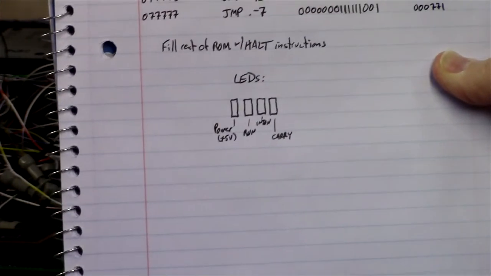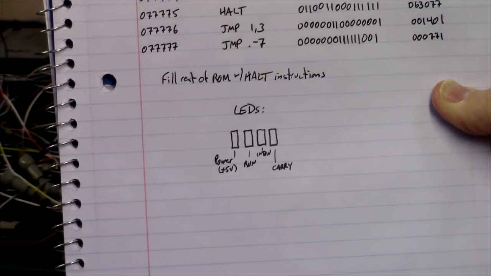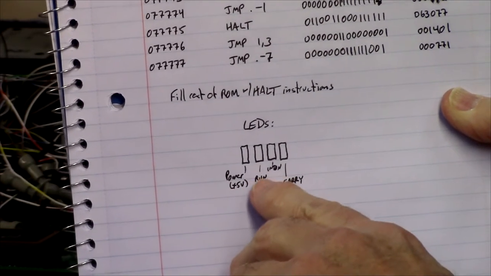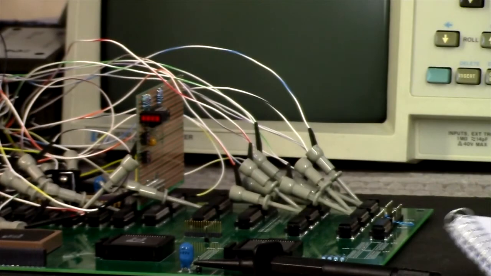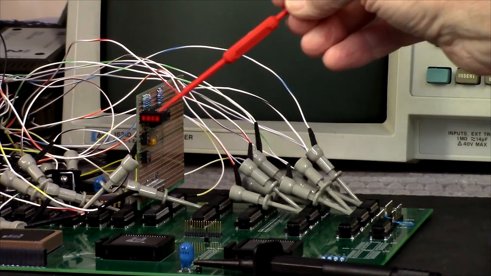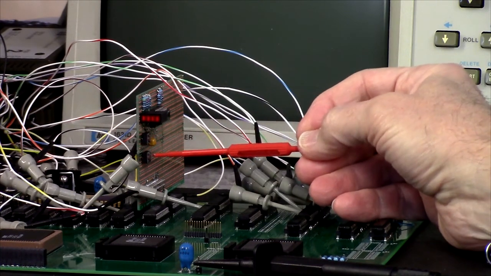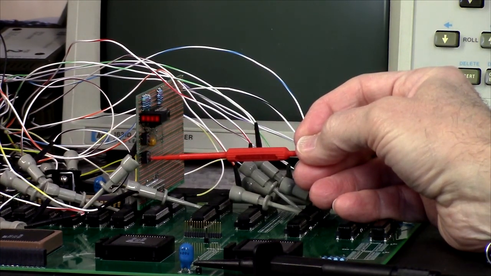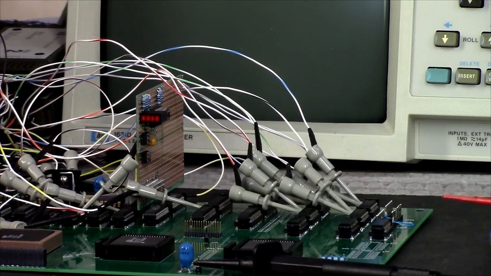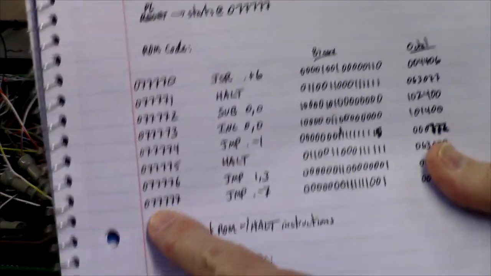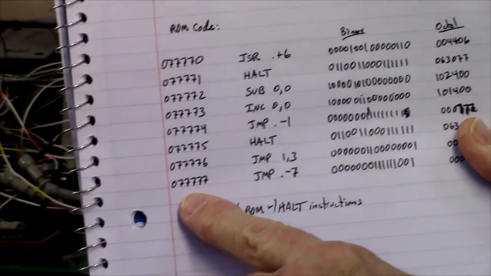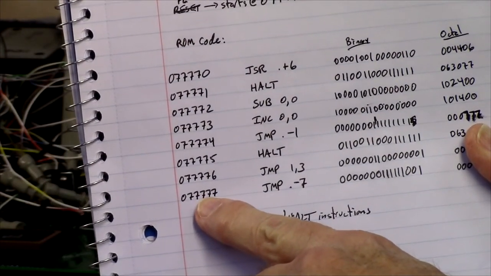You can see there the LEDs that I have: power, run, interrupt on, and carry. Those are right here, these LEDs. There's a reset button here, and we'll call that a program load button there. What program load does is it starts execution at the highest memory address, which, since this is an octal machine, is 077777.